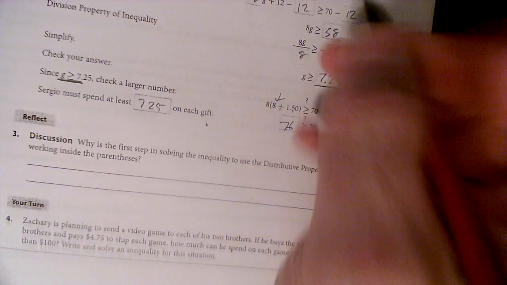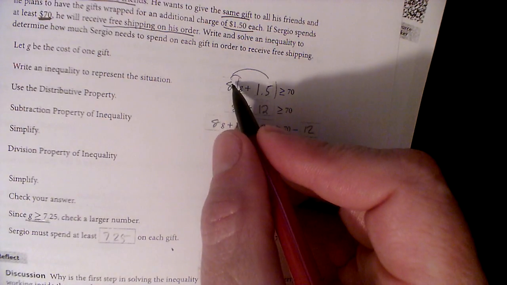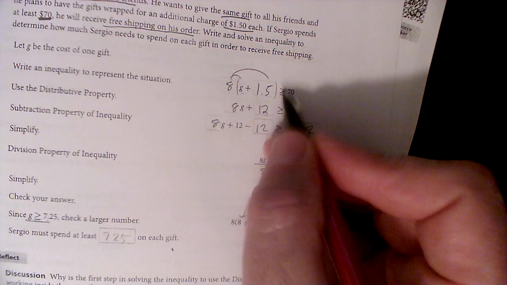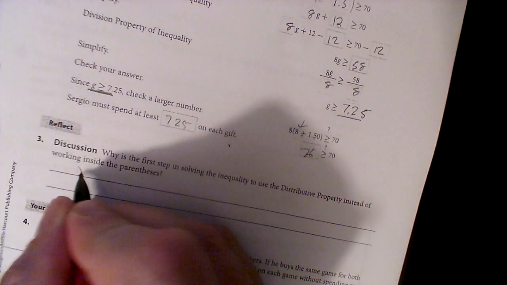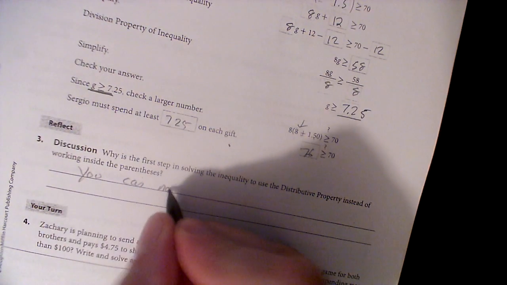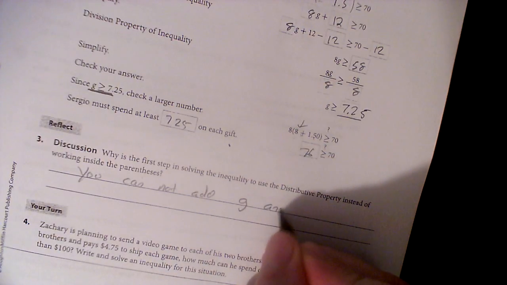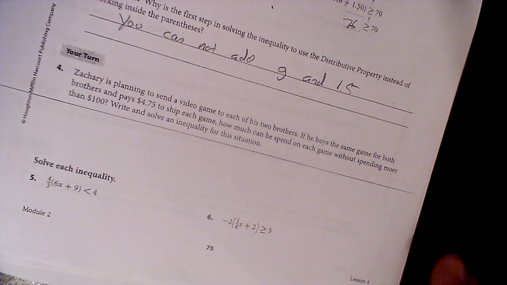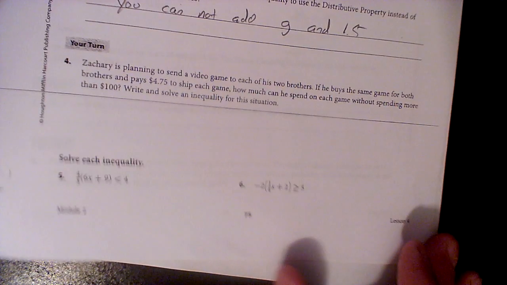Well, if you look up here, we can't work inside the parentheses, right? That's what the distributive property is for. Because we're not allowed to add, we have to multiply first, right? So I'm going to write, you can't add. How easy is that? Cannot add G and 1.5. We've got to get around it. All right, this is our turn. Let's write this out. We got this, and then I'm going to finish up this page here.